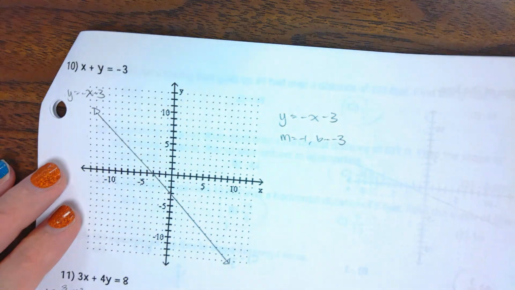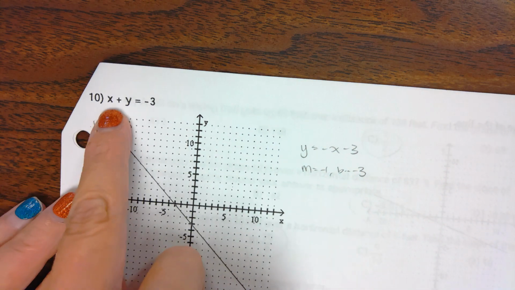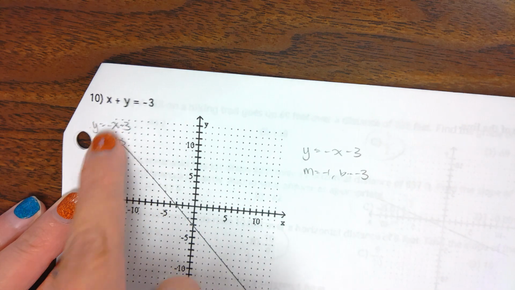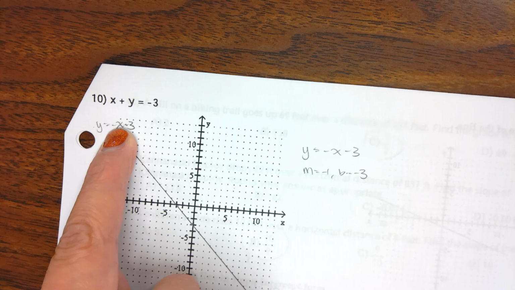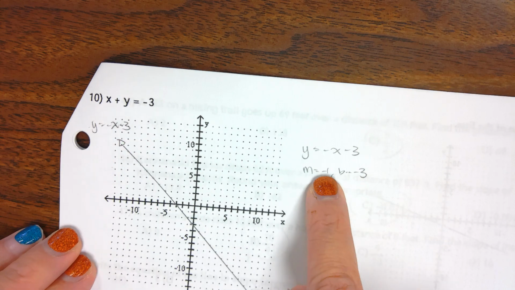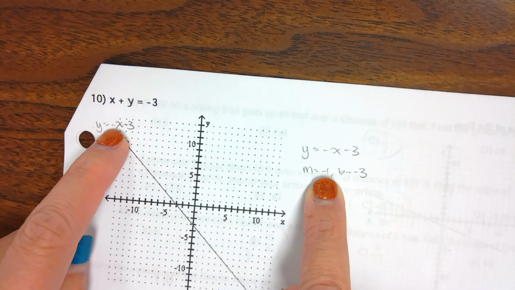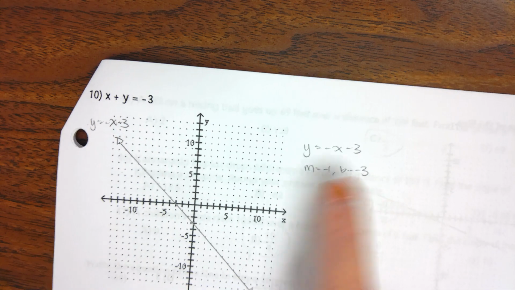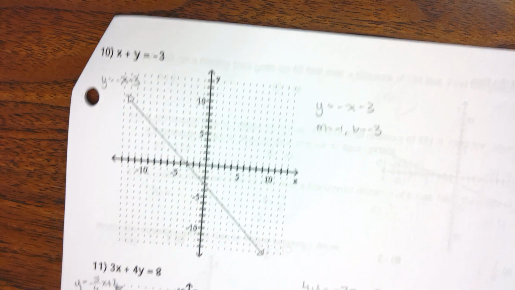There's my line. This one though, it's not in y equals mx plus b form. You notice the x and the y are both on the same side, so that means I have to move that x over. When I move it, it becomes negative x plus 3. So my slope is negative 1, not negative x, not nothing. It's the number in front of the x, which is negative 1. Y-intercept is negative 3. So plot that, and then down 1 over 1, and there's my line. Should look like that.